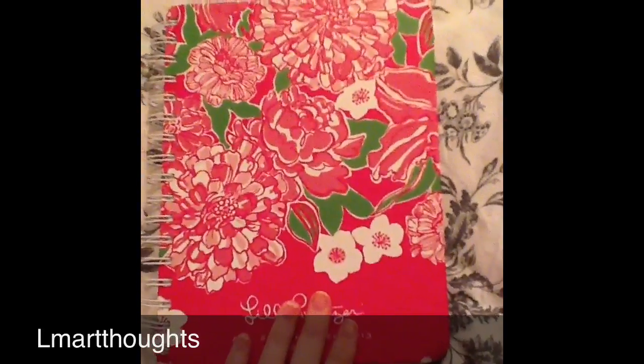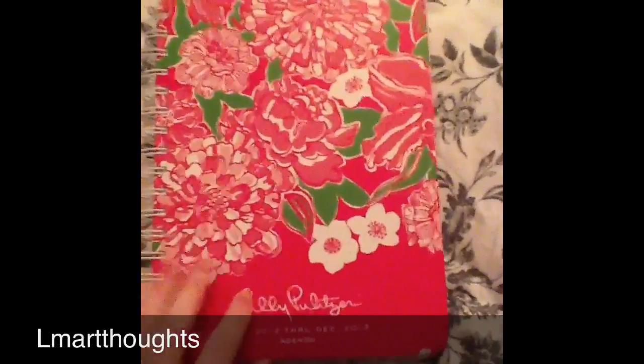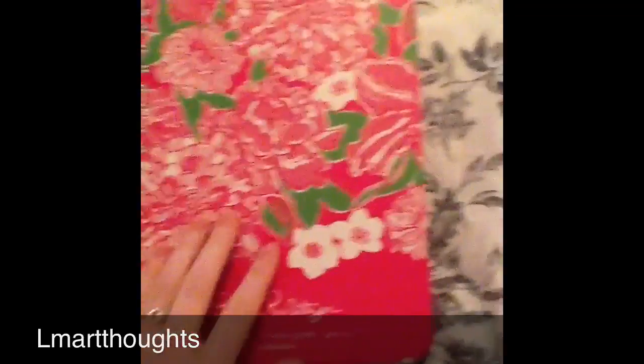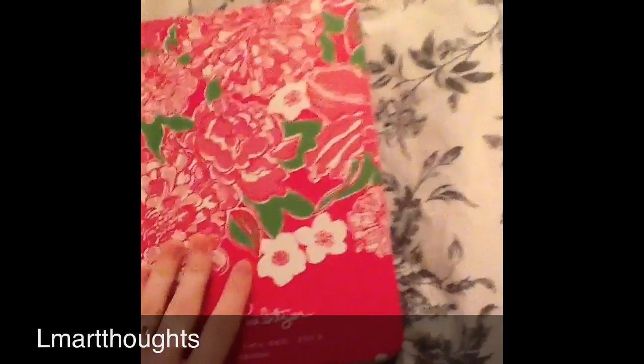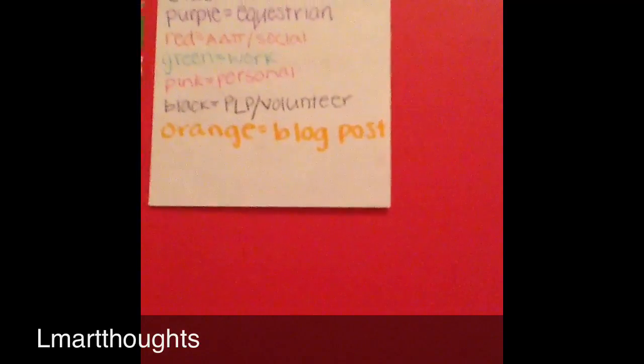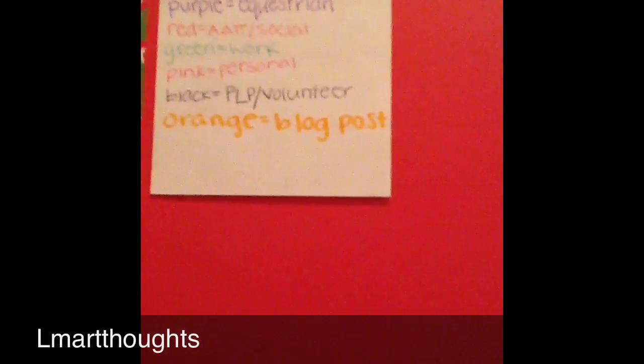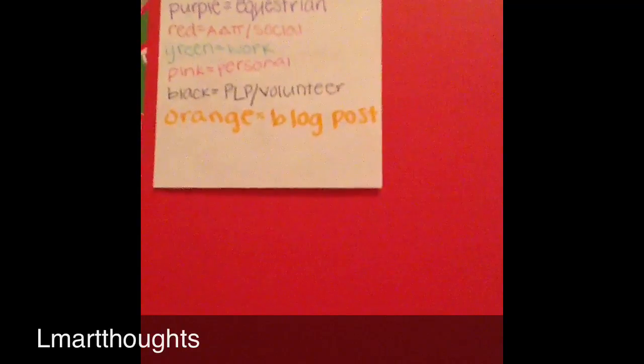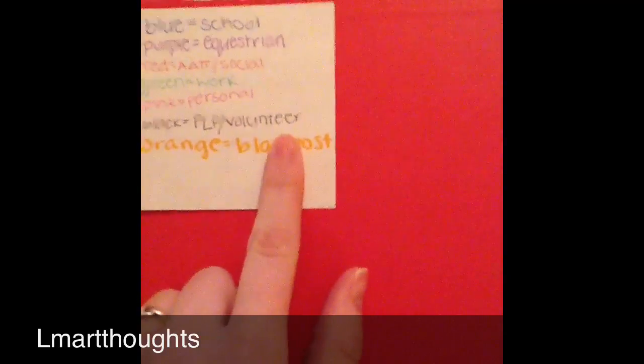It's the one that I use for school. It's a Lilly Pulitzer one, and this is in the size large. They have a small one that's really small, and I just use the large one. When you first open my agenda, right here, as you can see, is a color code list. That is how I organize everything. Everything in blue is for school, red is for my sorority, black is for my school's leadership program and my volunteering, and orange is my blog post, so you're going to see some of that.